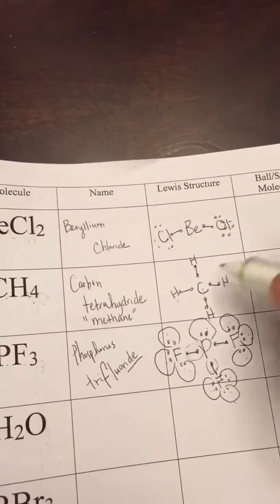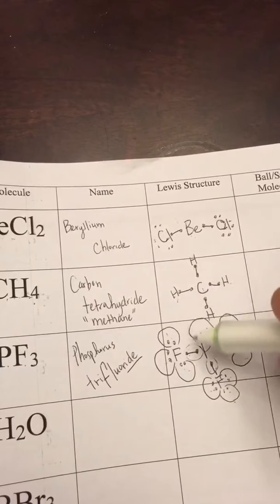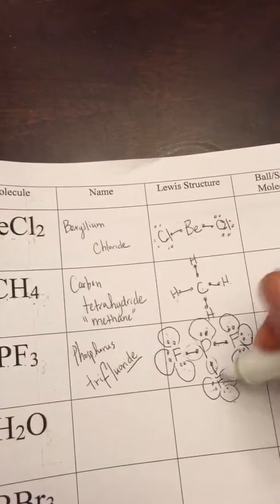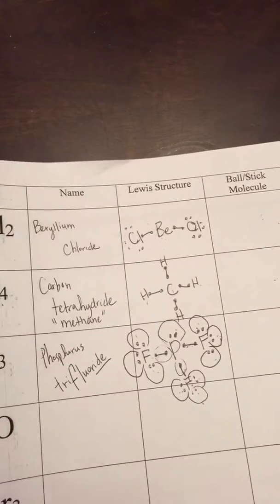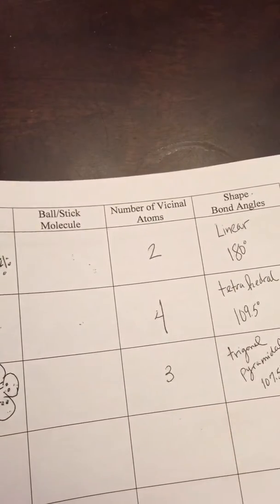Now we forgot about the vicinal atoms. So how many vicinal atoms does phosphorus have? 1, 2, 3. So we're going to write in 3 where it says vicinal atoms.